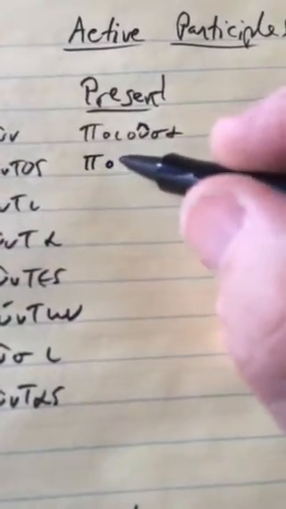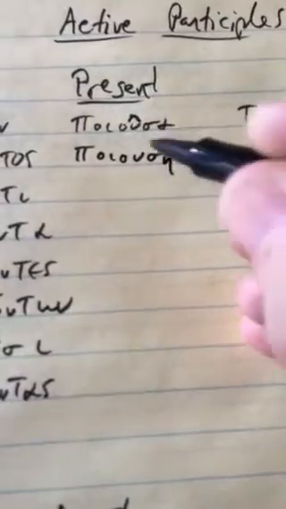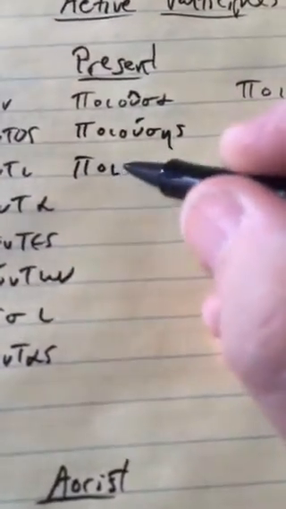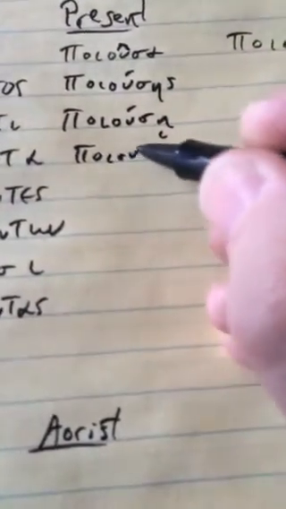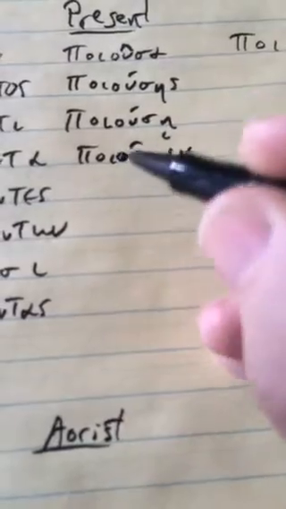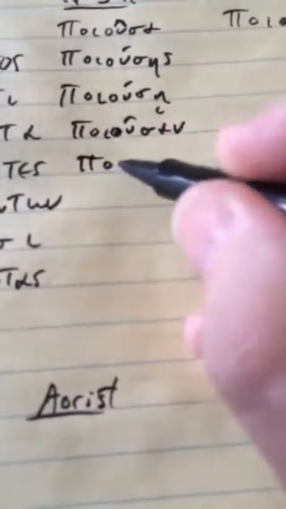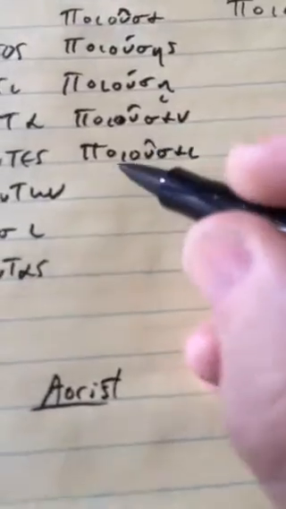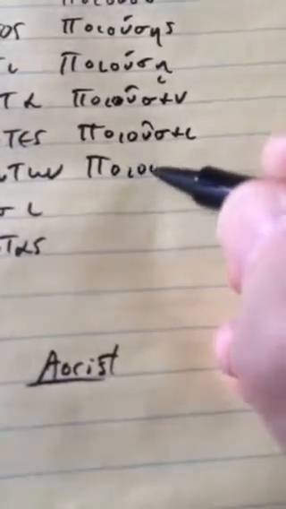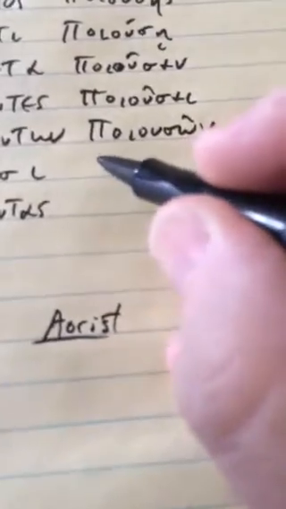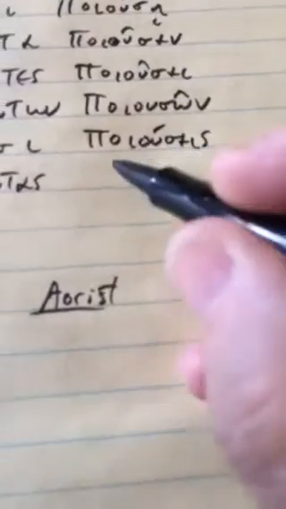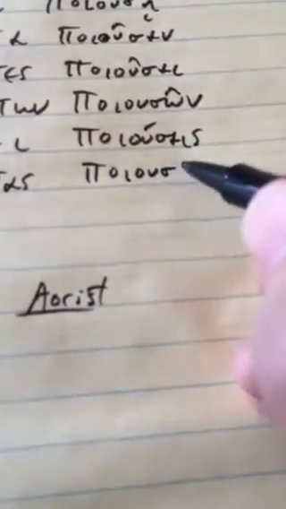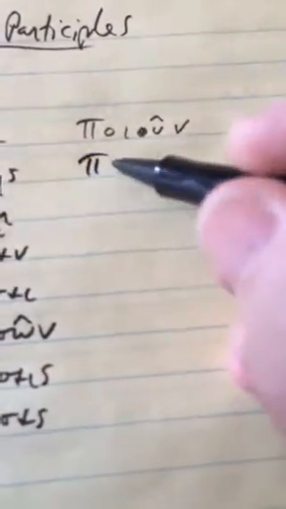So in the genitive, it goes back to being an eta, poiuses, and the same thing in the dative, poiuse, but then the accusative is going to be our short alpha, poiusan, and the plural then will be just like any other first declension noun or adjective, poiusi, poiuson, shifting the accent, poiusais, and poiusas.